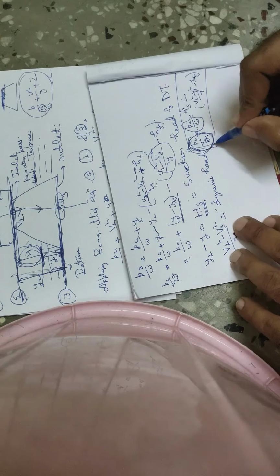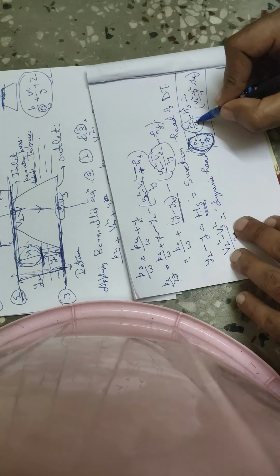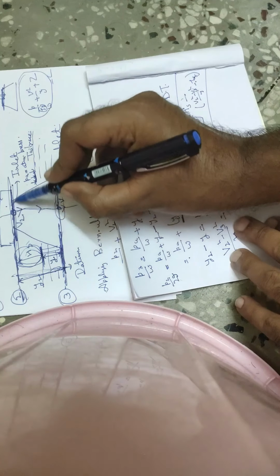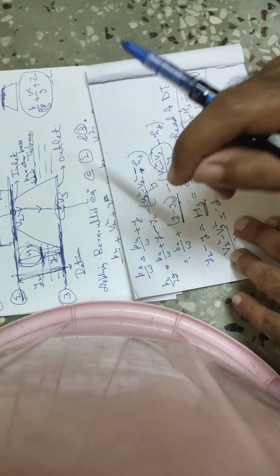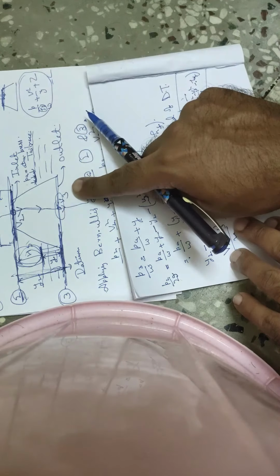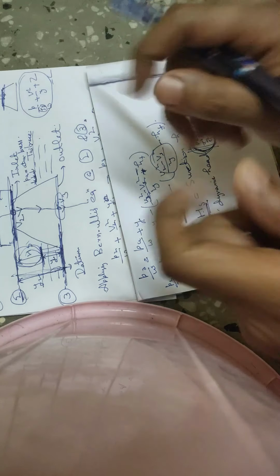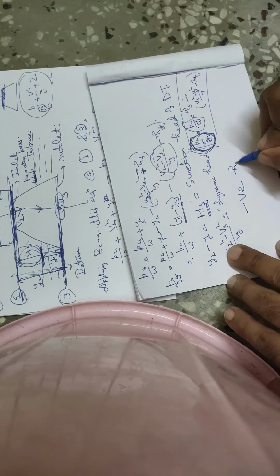Meaning, this value will be lesser than atmospheric head. So the pressure head at this point will always be less than atmospheric head. You have to remember this. The pressure at this point will be less than atmospheric head, and this is the reason why in every book it is written that draft tube produces negative head.